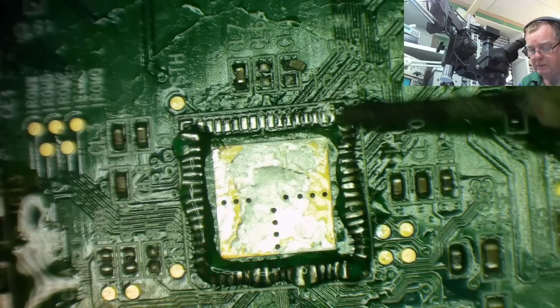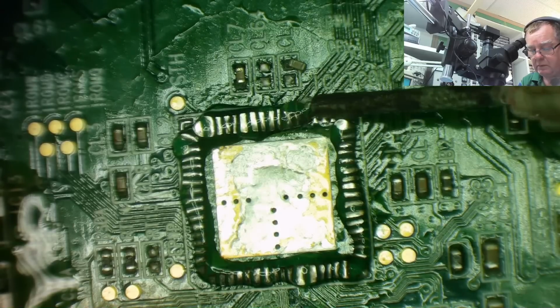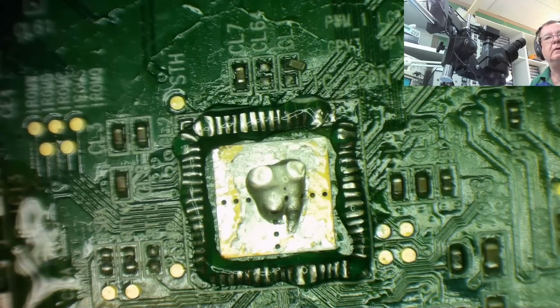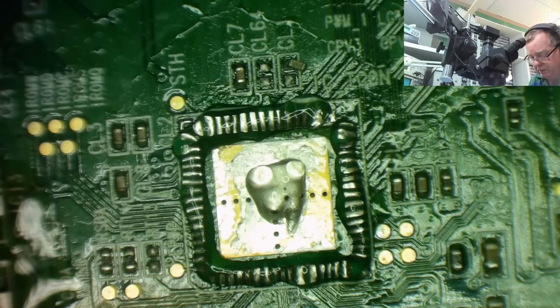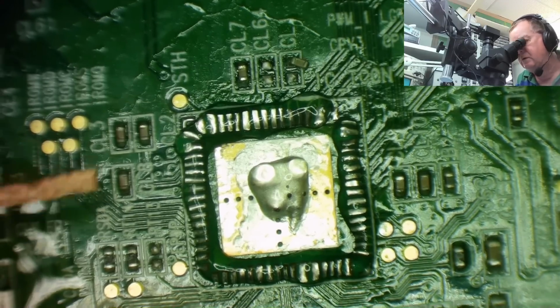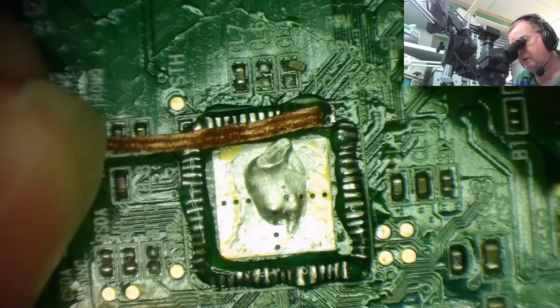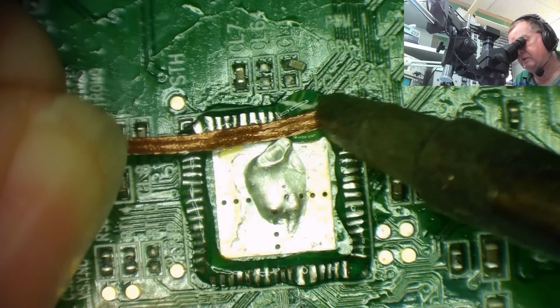Flux around this one on the pad, and once again in with the solder braid. I'm still using this quite narrow solder braid for this board because everything's a little bit small. If I don't have a lot of luck, I could try the thick stuff I use for the BGAs, but I think this is going to be fine for this board. So let's just get in here first and start to clean these.